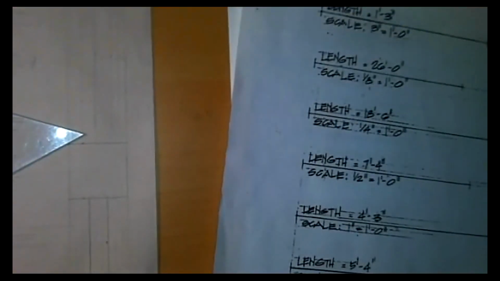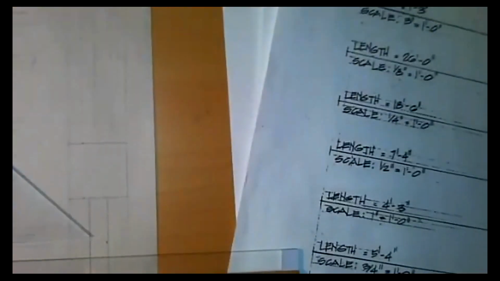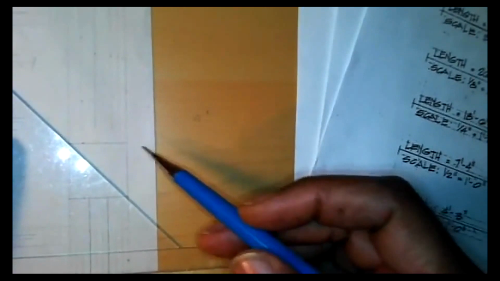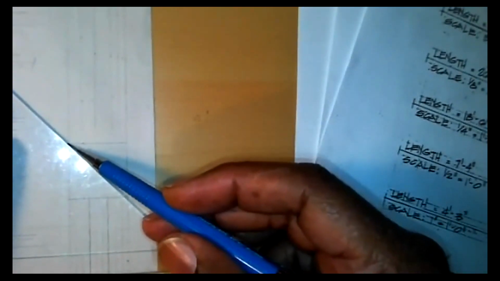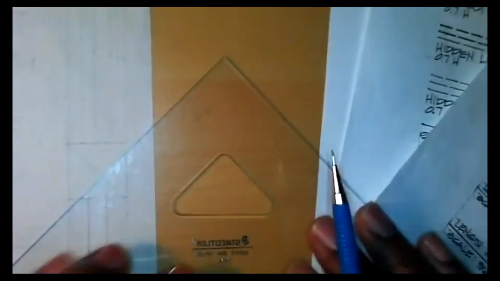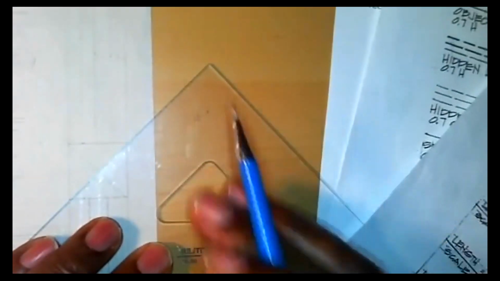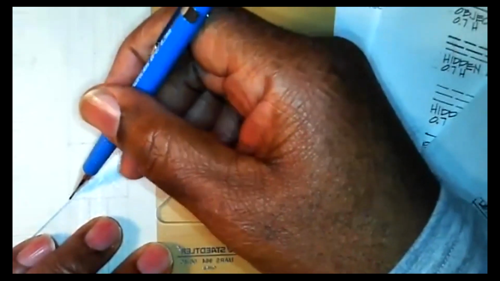So initially, using construction lines and your 45-degree triangle, you are going to come over here and get everything tight. You're going to do a very, very light construction line here. My square is a little off, but I'm not going to worry about that. That's how you're going to start.